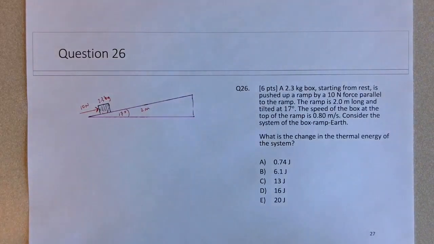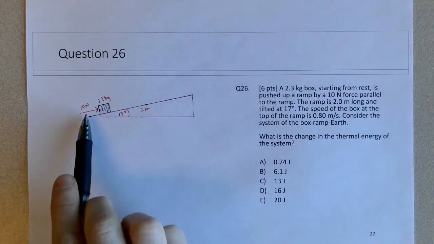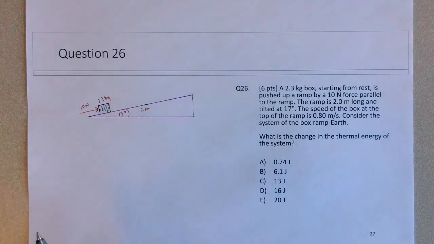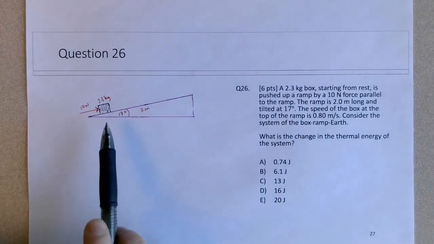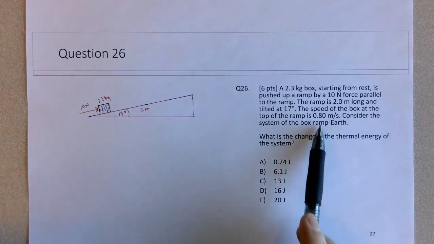So, the box, ramp, Earth system only has one external force acting upon it, which is the work done by the hand. Again, the person is pushing. I'm going to assume this is the person pushing this box up the ramp. So the normal force on the box will be included because the ramp is in the system.